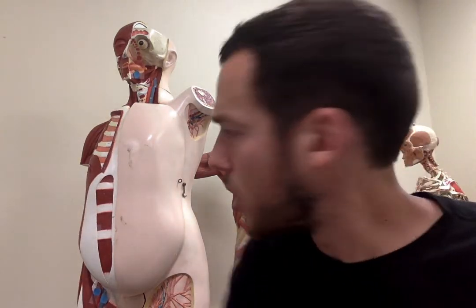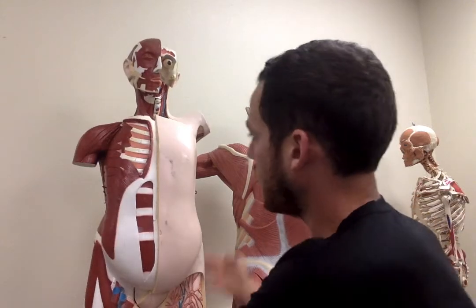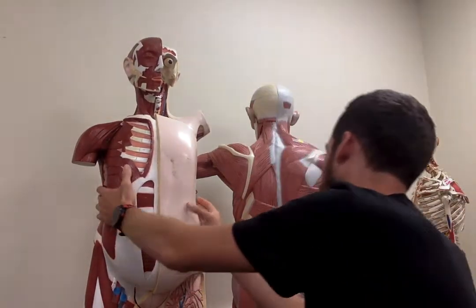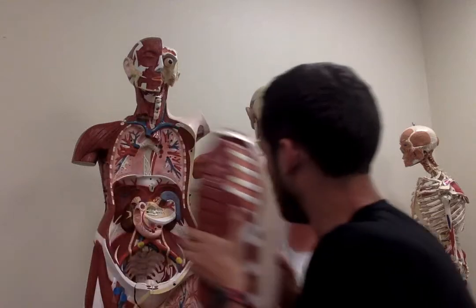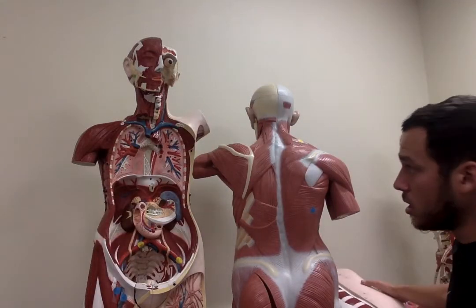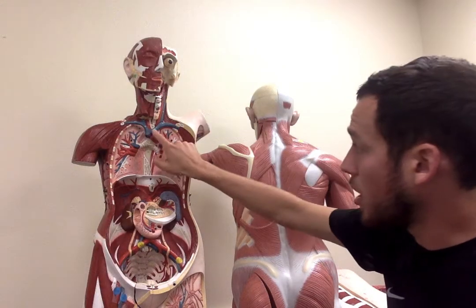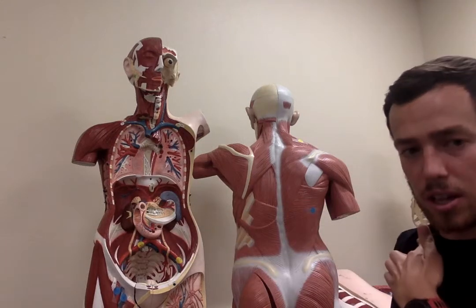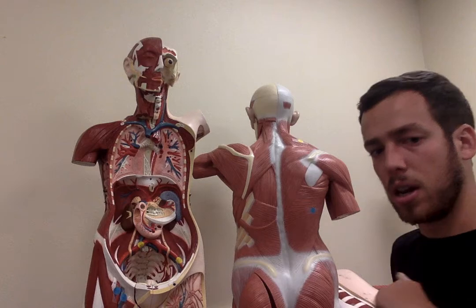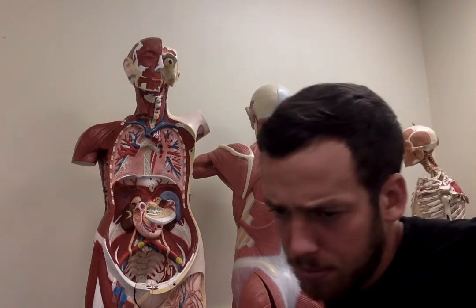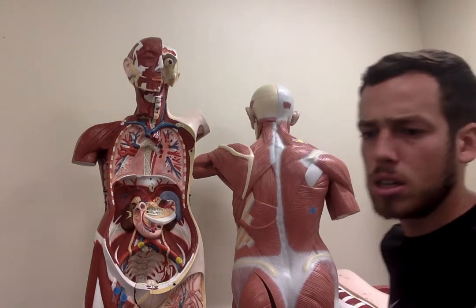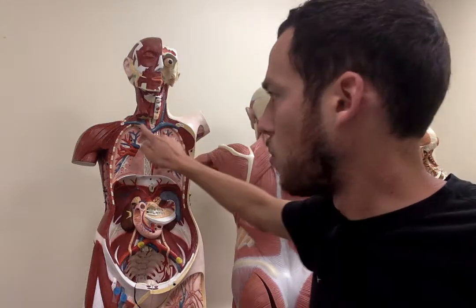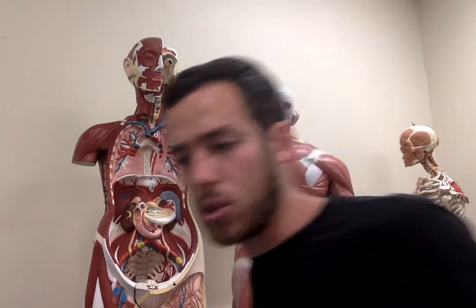If we turn this way and remove a layer, we can see our subclavian. So it goes underneath the clavicle, subclavian, underneath the clavicle. There's one on this side and one on this side because we have to reach both the left and right arms.